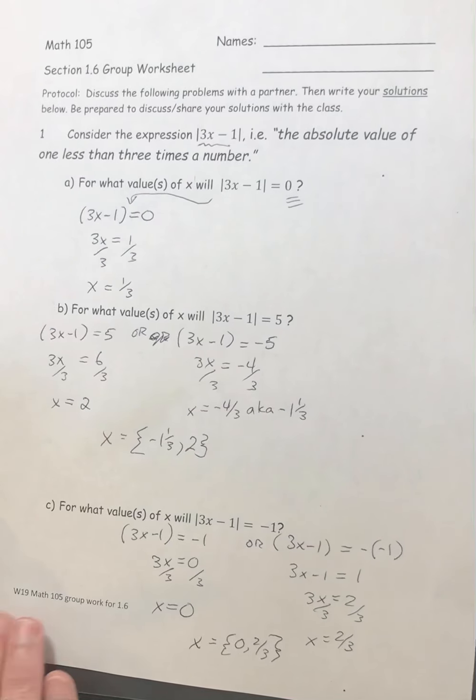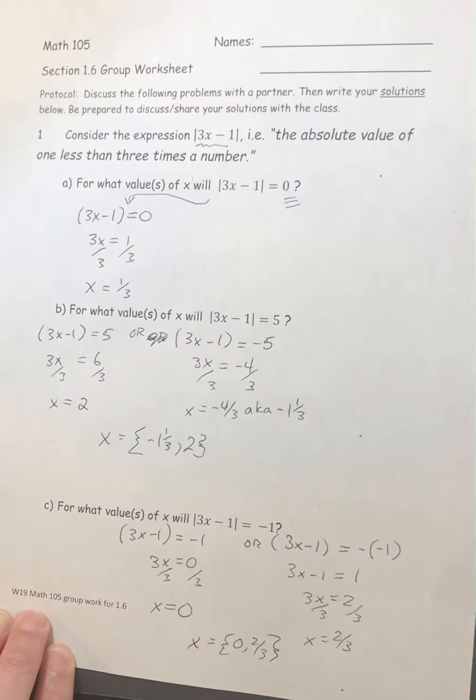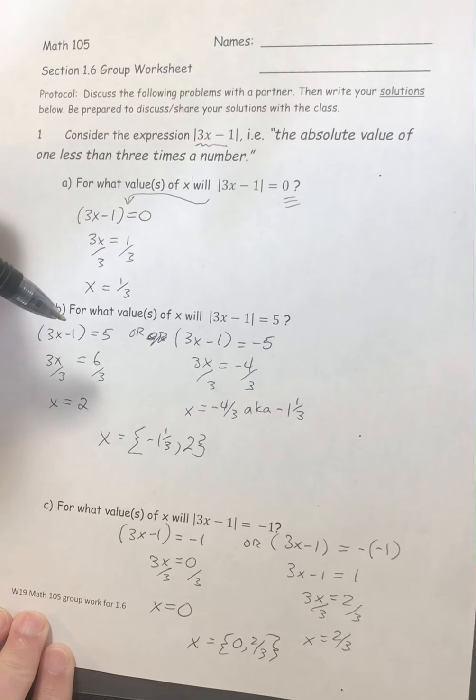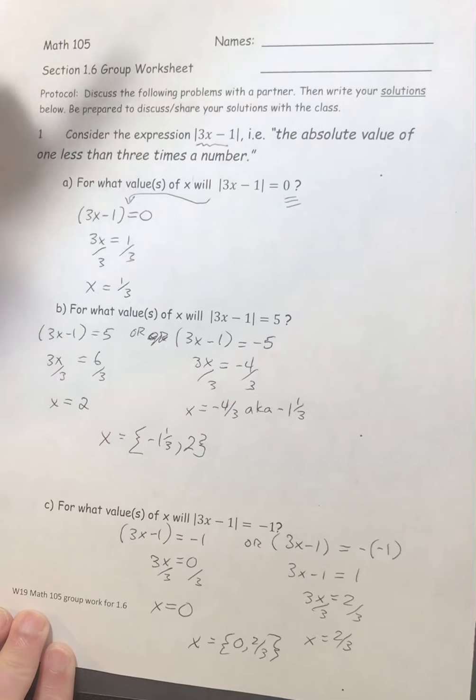Okay, so when solving this type of absolute value, just remember that it's really 2 cases, because it doesn't distinguish between it being positive or negative.